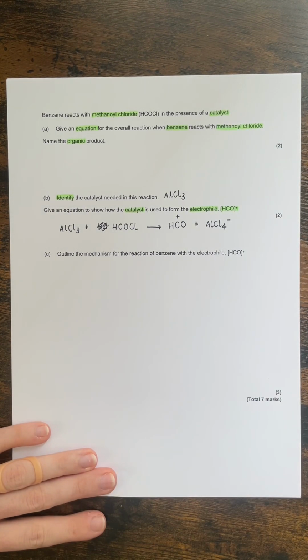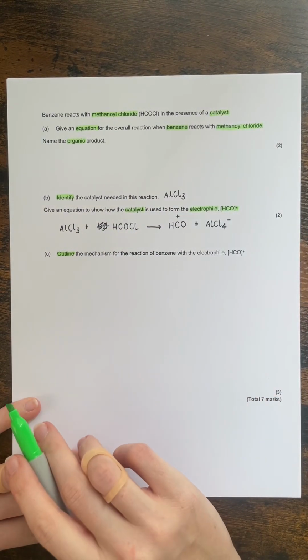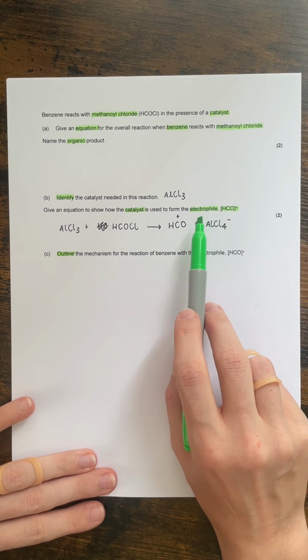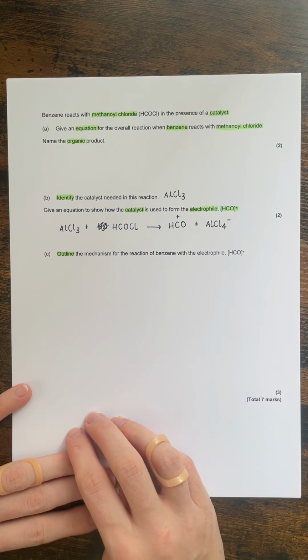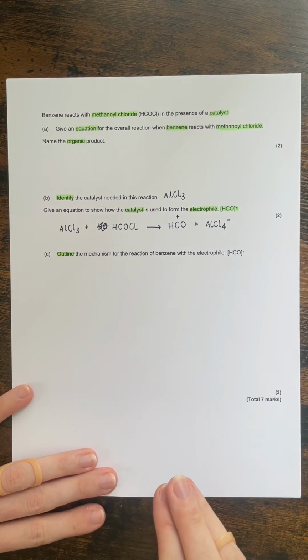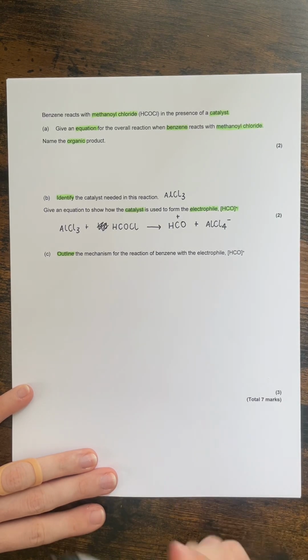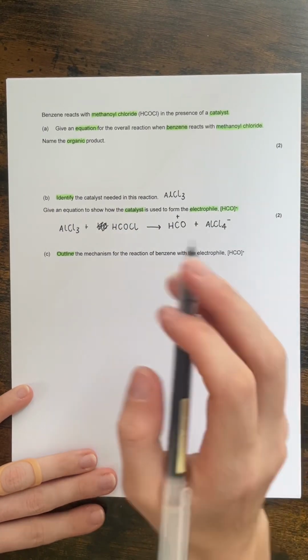So now we're going to outline the mechanism. We don't need to name it, and I knew they weren't going to ask us to name it because they gave us a clue here about formation of an electrophile. In other questions where they do ask you the name of the mechanism, they'll probably say, give an equation to show how the catalyst is used to form the intermediate species or the reactive intermediate or something along those lines, because they don't want to give away that it's electrophiles that we're thinking about, because that will give away the name of the mechanism. But we don't have to name it here. We just need to outline it, and we're doing it for benzene reacting with the electrophile.